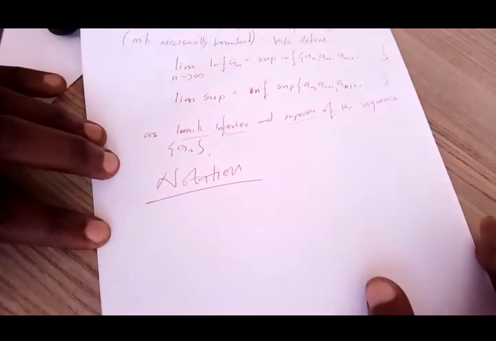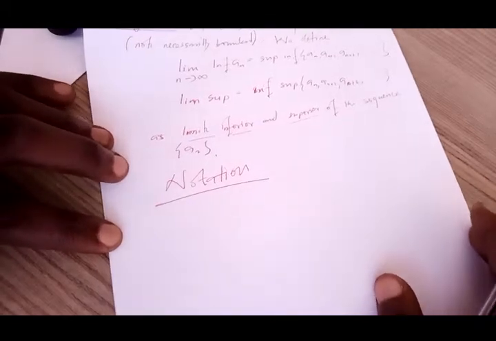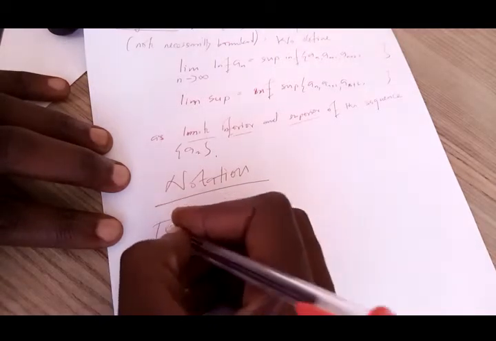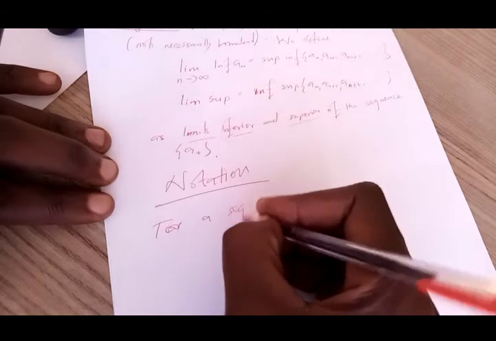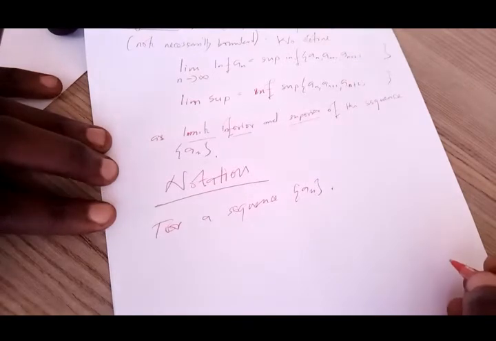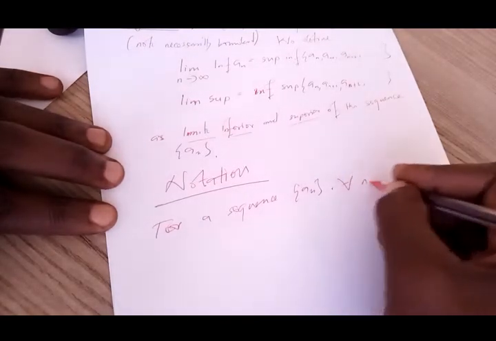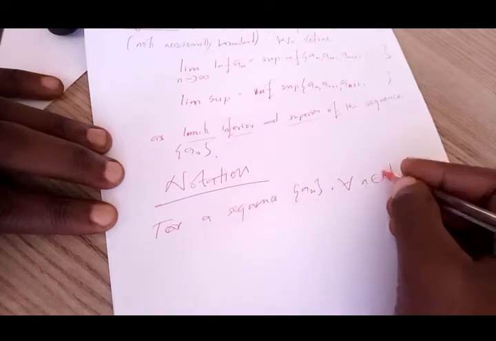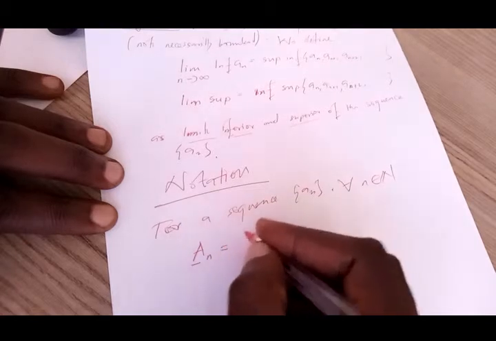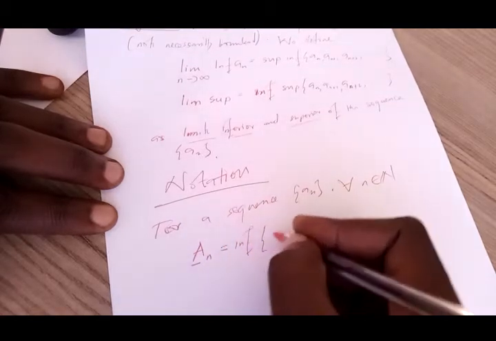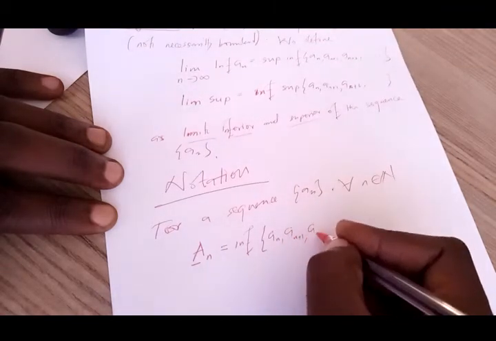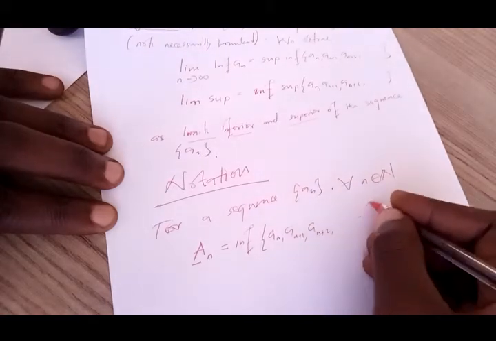Okay, so if we have a sequence like the one that we have, for a sequence an, and for each n in natural numbers, then if we have a term like this, this is called the infimum of an, an plus 1, an plus 2, like that, up to the last one.